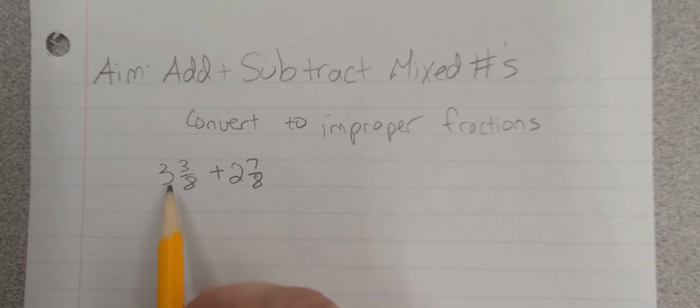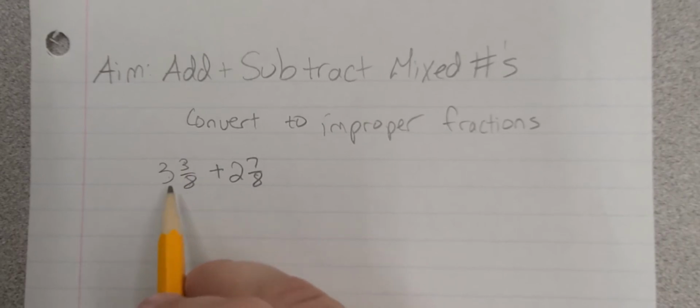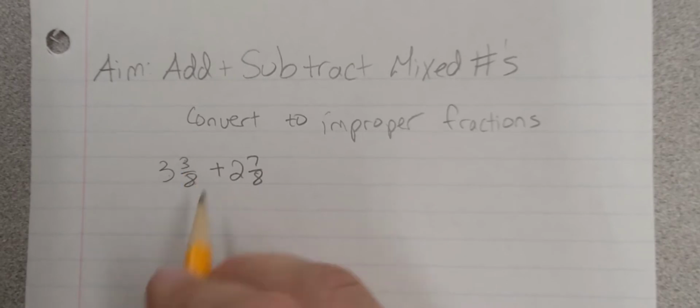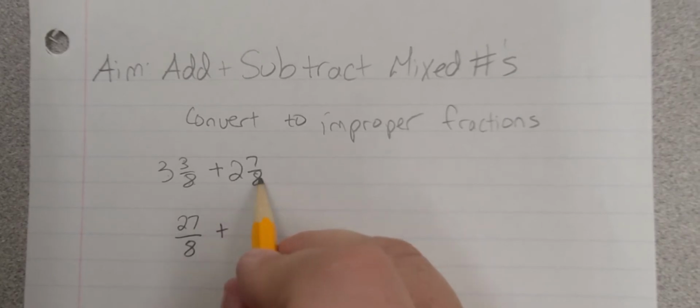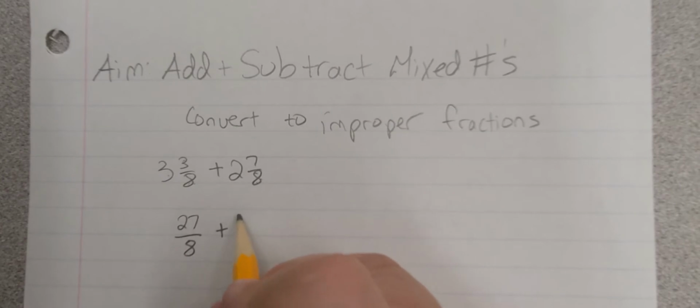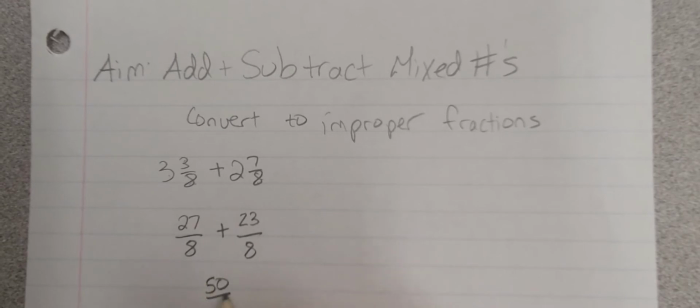So first things first, 3 times 8 plus 3 will get us the improper fraction. So 3 times 8 is 24 plus 3 is 27. We keep the denominator of 8. 2 times 8 is 16. 16 plus 7 is going to give us 23, also over 8. Together this will give us 50 over 8.